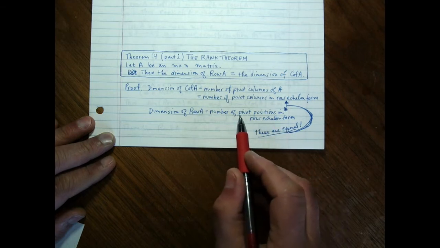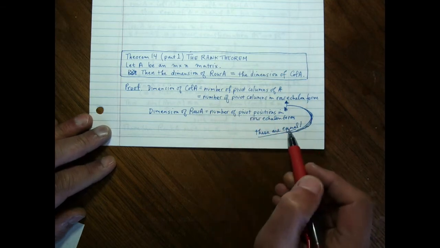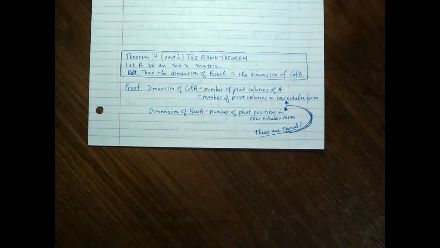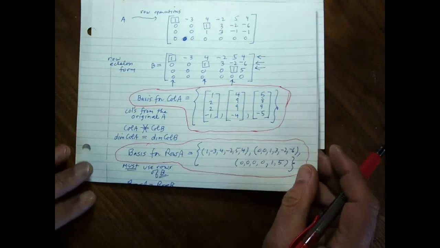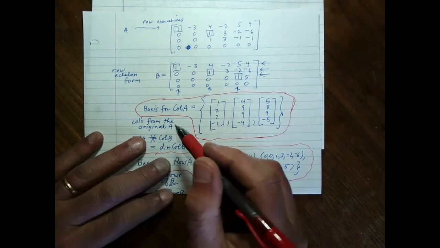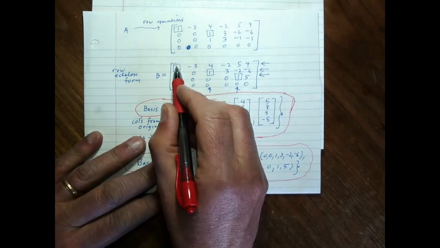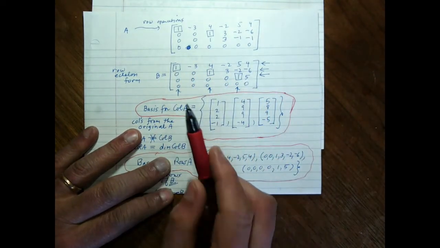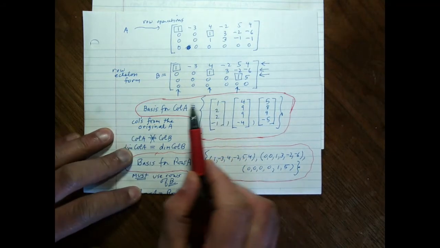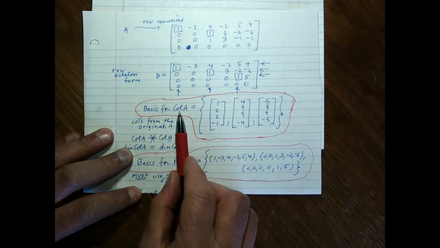In our example that we just did, the number of vectors in the basis for column A came from the pivot columns. So there was one pivot column for each pivot position.